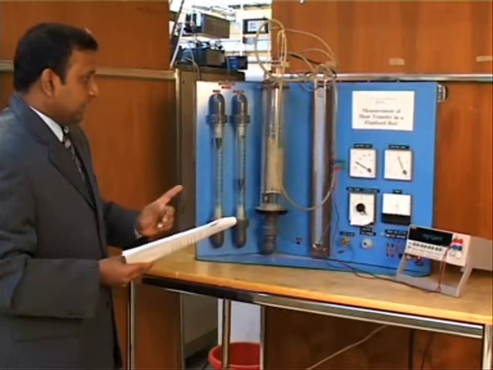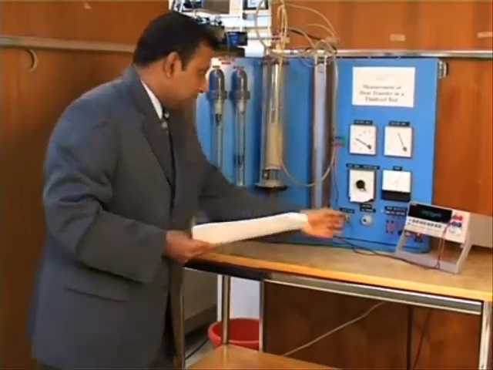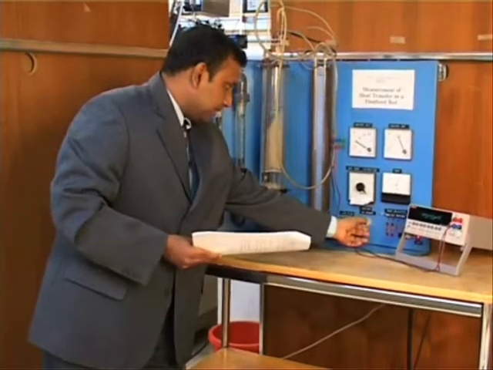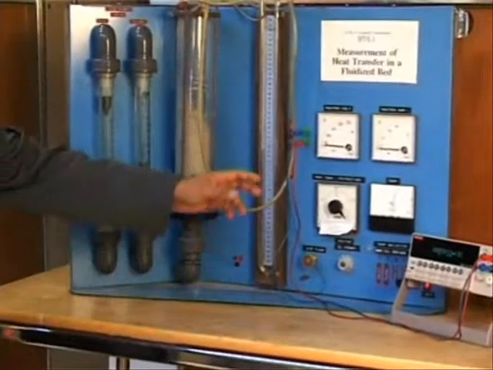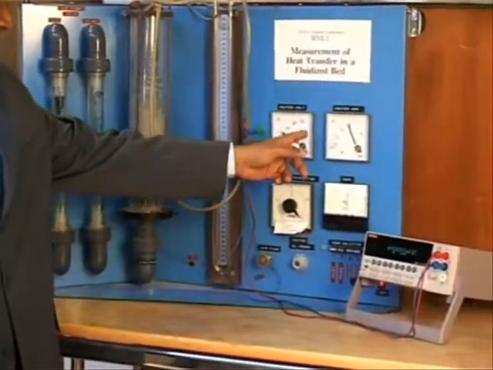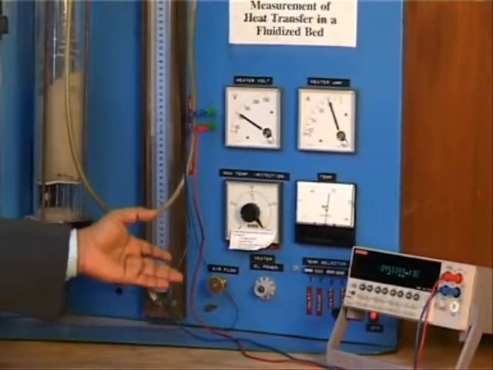What I have pointed out can probably be seen now. If I increase a little bit, you see now the voltage and current readings came down rapidly and went out.